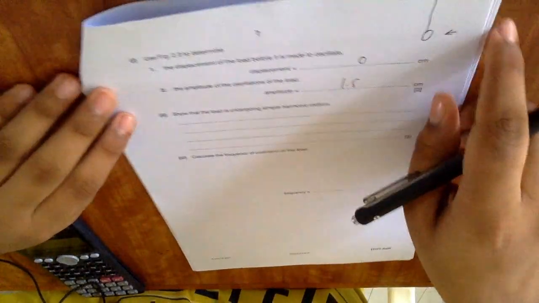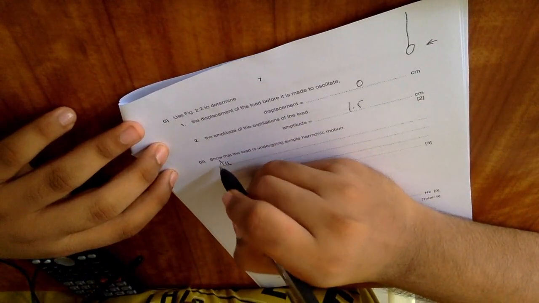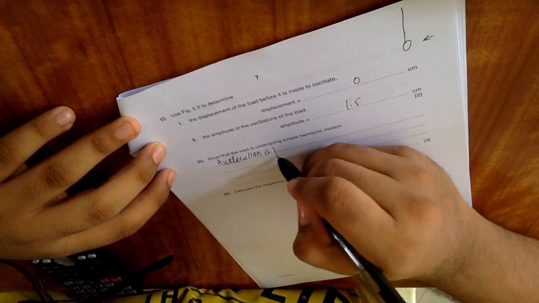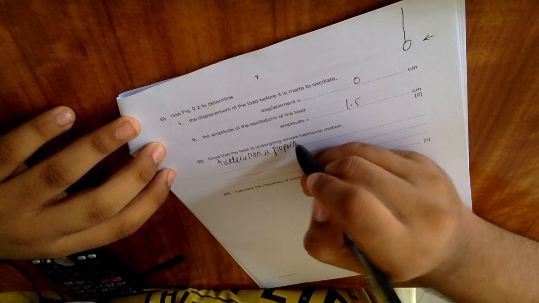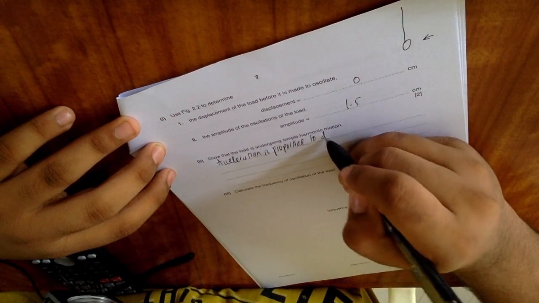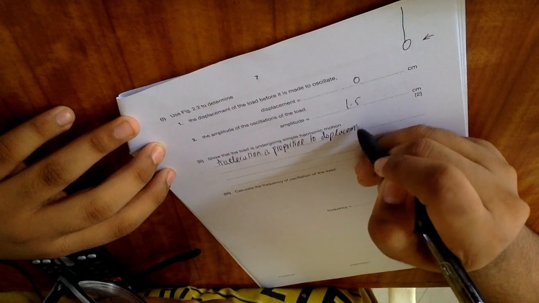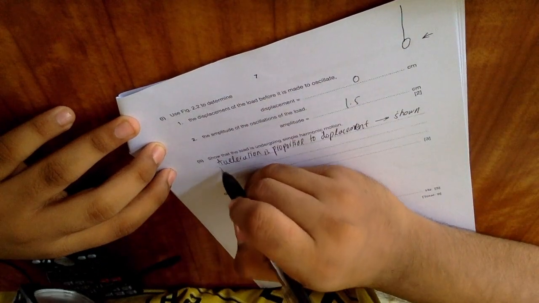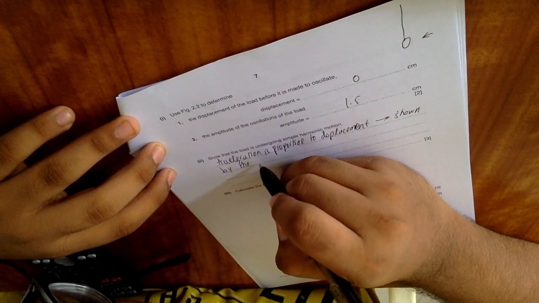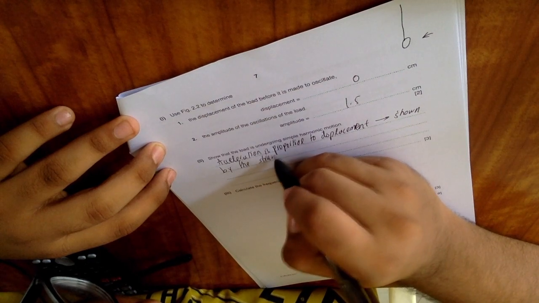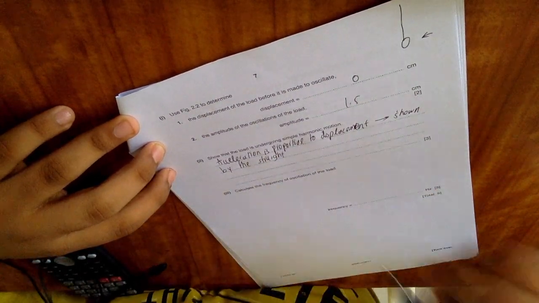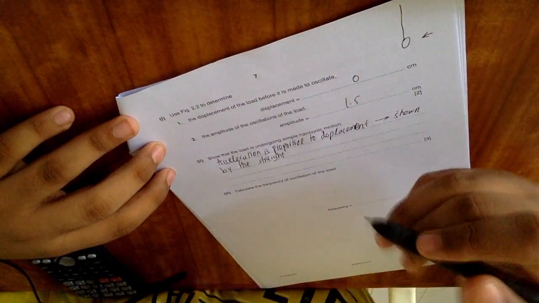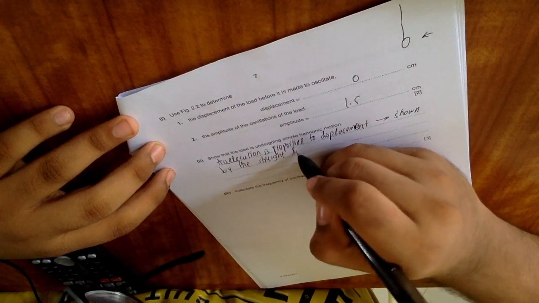Show that the load is undergoing simple harmonic motion. Acceleration is proportional to the displacement, and this is shown by the straight line graph. Just because it's a straight line, we know that acceleration is directly proportional to the displacement, or the other way around. It's shown by the straight line.